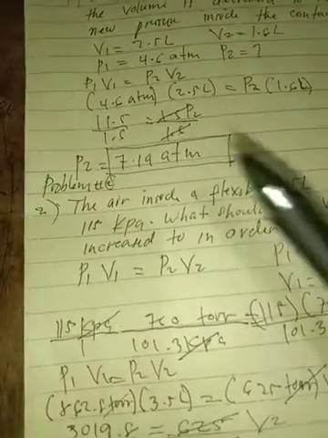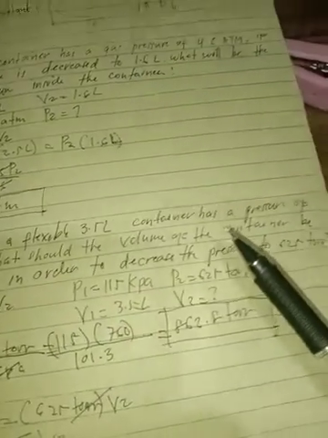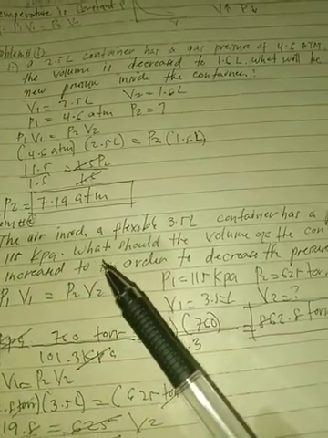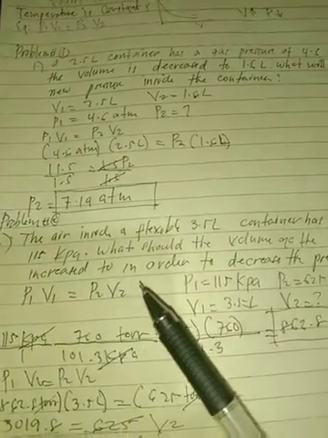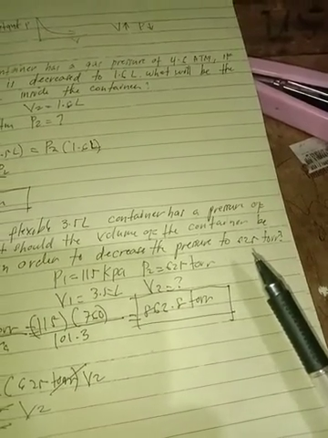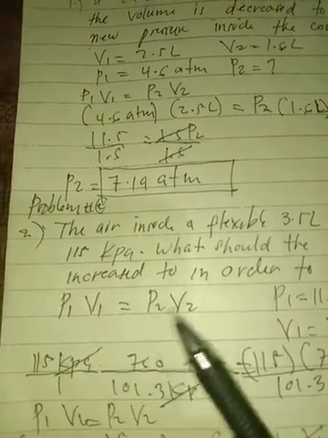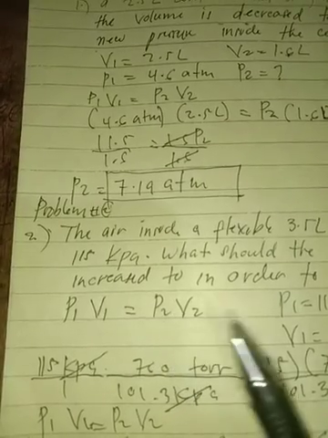In problem number 2, the air inside a flexible 3.5 liter container has a pressure of 115 kPa. To what volume should the container be increased in order to decrease the pressure to 625 torr? So now we are going to use this equation, P1 V1 equals P2 V2.